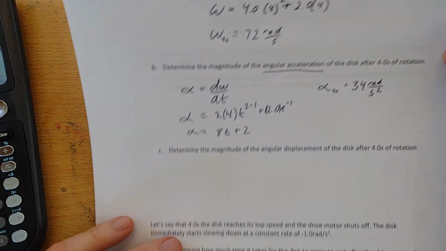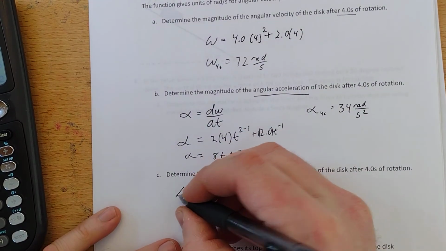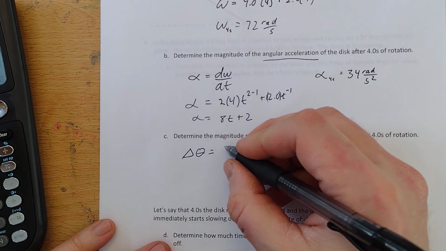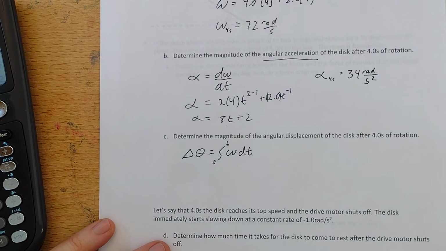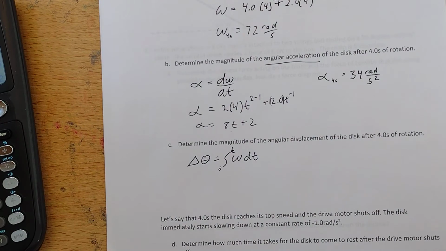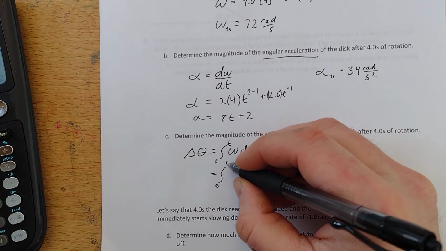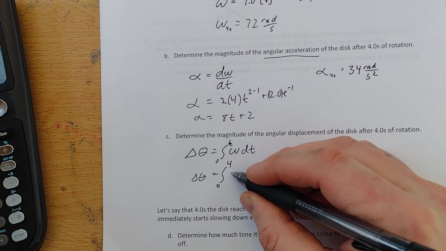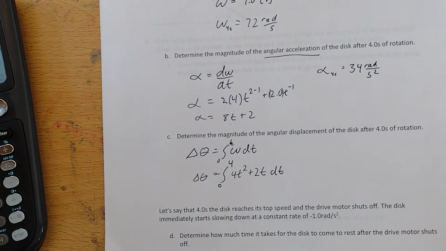Great. Now, determine the magnitude of the angular displacement of the disk after 4 seconds of rotation. So, displacement is always, no matter if it's linear or rotational or angular, whatever you want to say, it's always the integral of your velocity function with respect to time over the desired time interval. All right, so we just put our function in there from 0 to 4 seconds. That's our limits of integration. All right, so 4t squared plus 2t dt, so with respect to time.